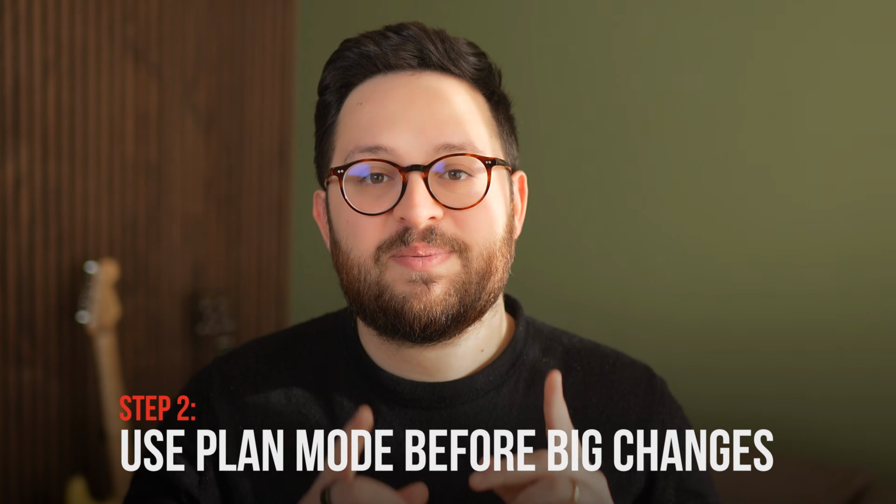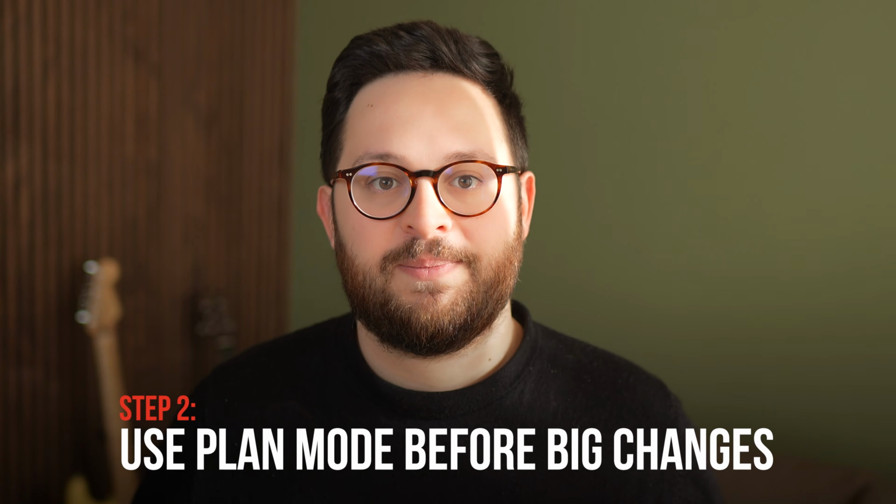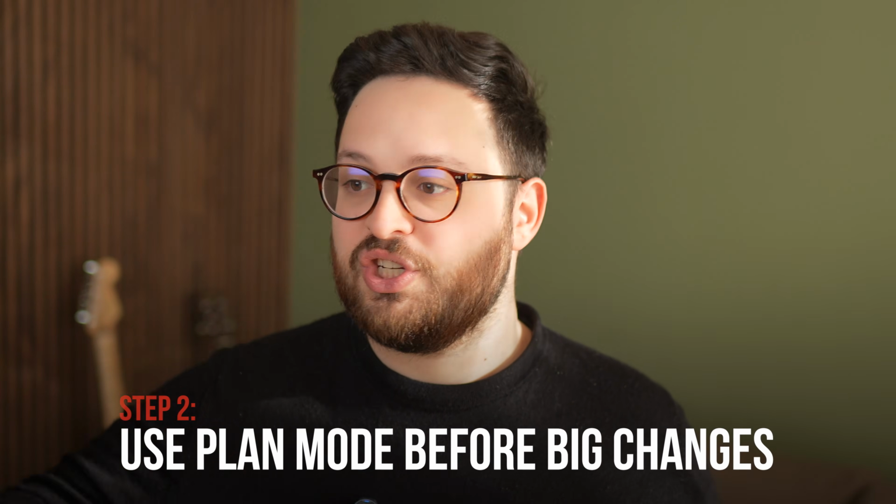Step 2, use plan mode before big changes. For any feature that touches multiple files or takes more than 5 minutes, enter plan mode first. Review that plan that it gives you and push back on anything that seems wrong. Then just let it execute. Step 3, parallelize. Why did I put that word in? Why did I choose that word?